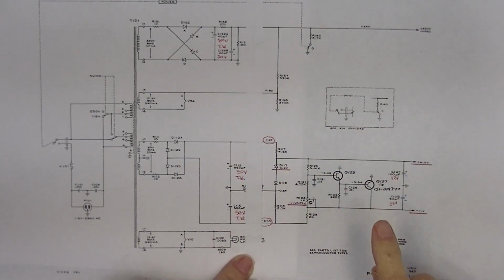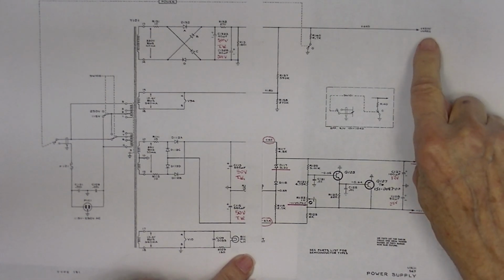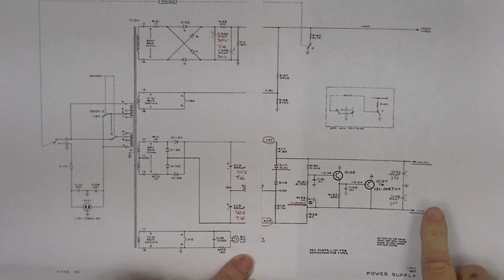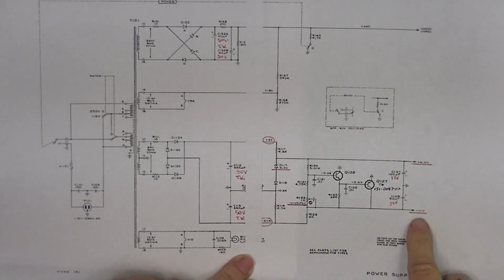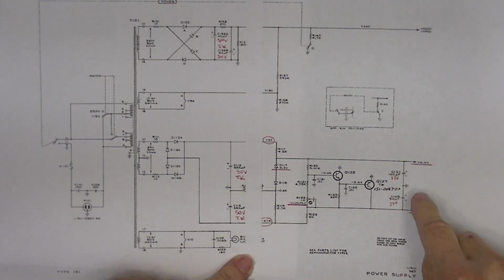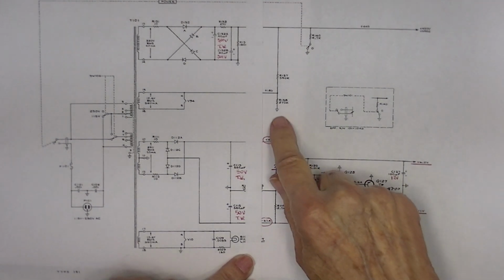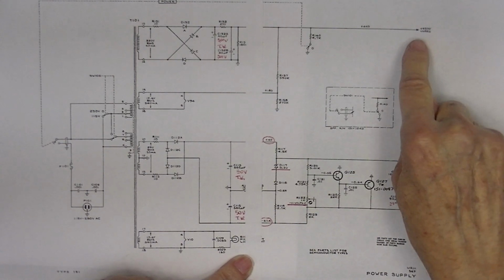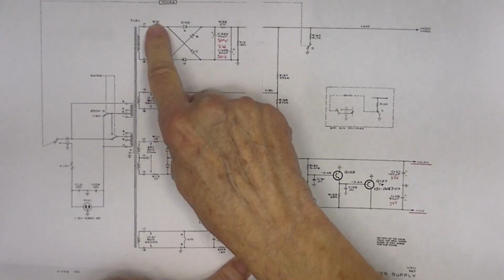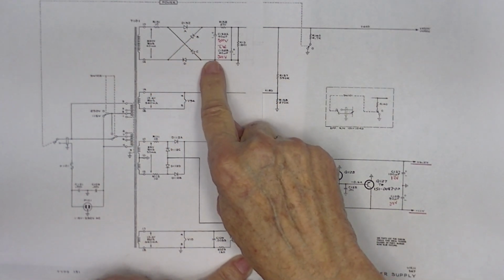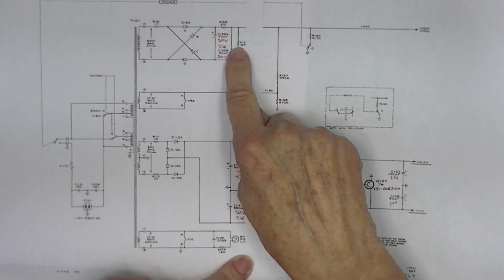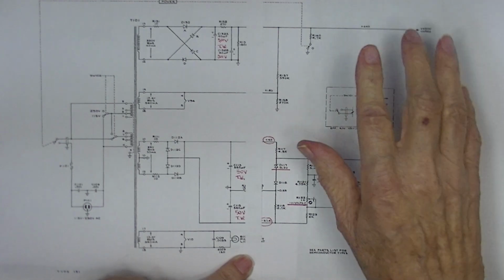There are 3 main power supplies. There's a 450 volt unregulated supply, a 6.2 volt regulated supply, and a minus 11 volt regulated supply. I'm talking in voltages measured to ground. The 450 volt unregulated supply is derived from a winding on the transformer, a bridge diode, filter capacitor, bleeder. It's nothing complicated.